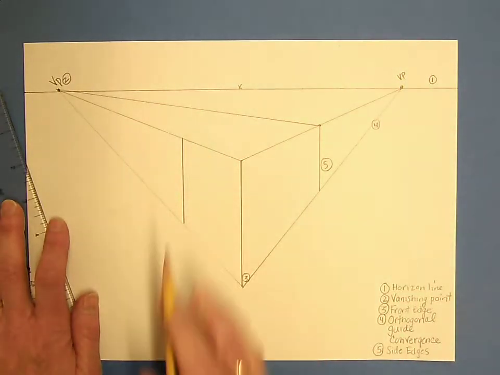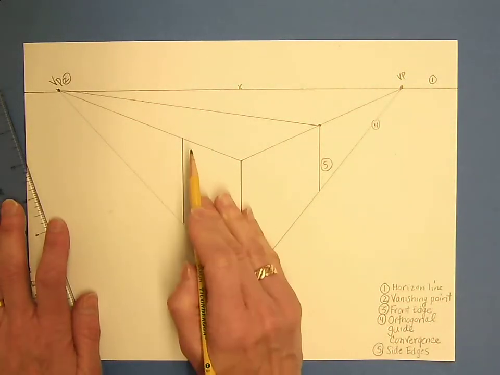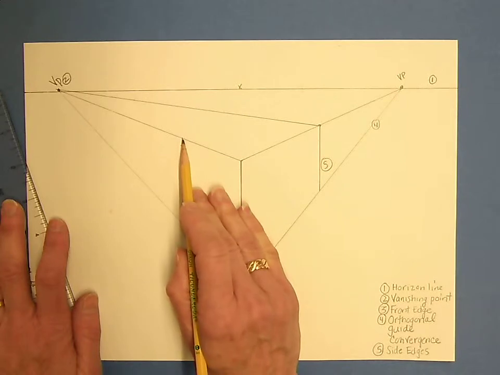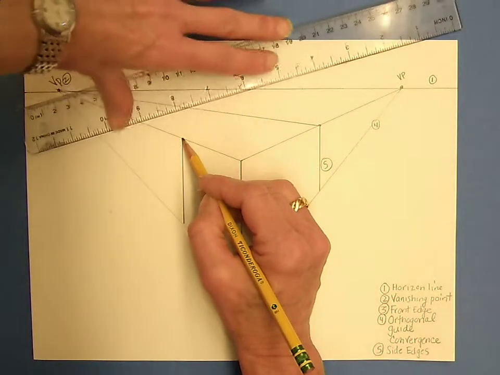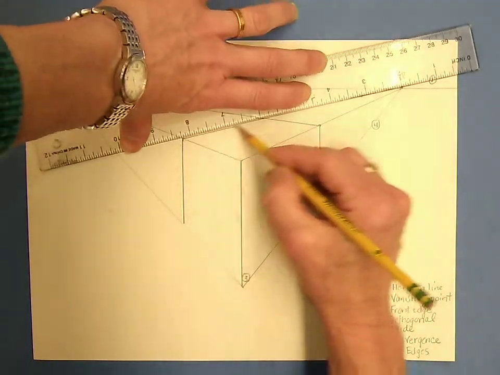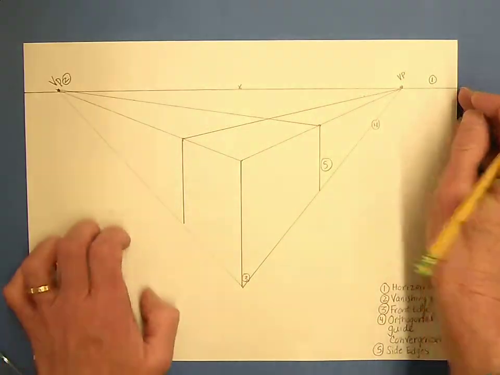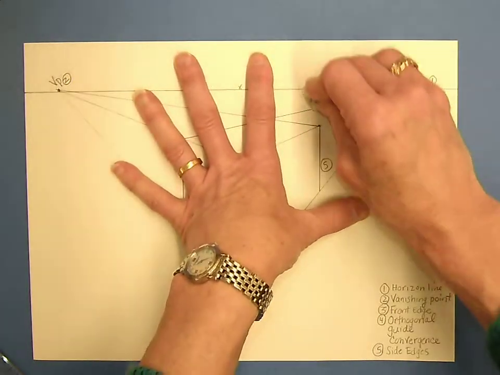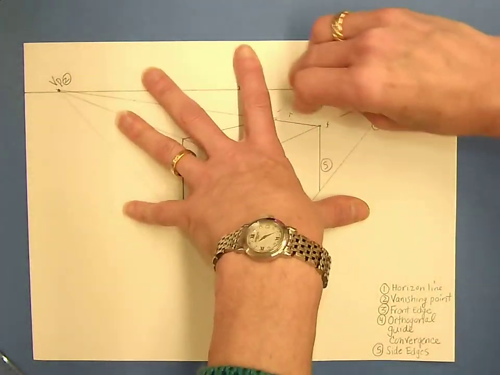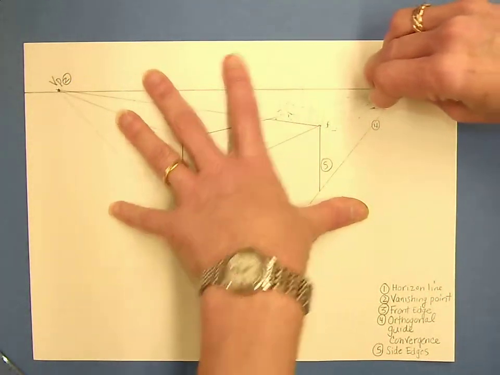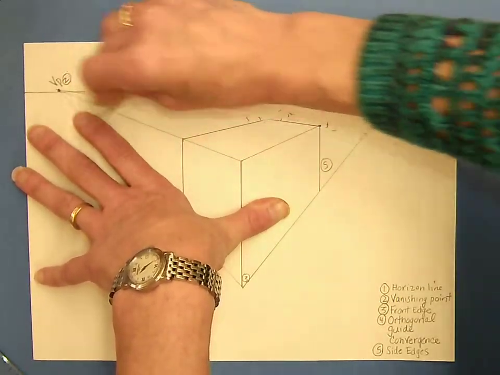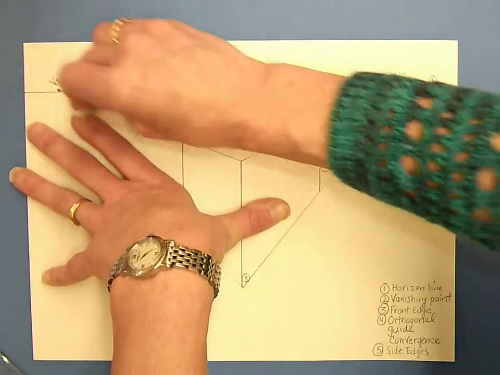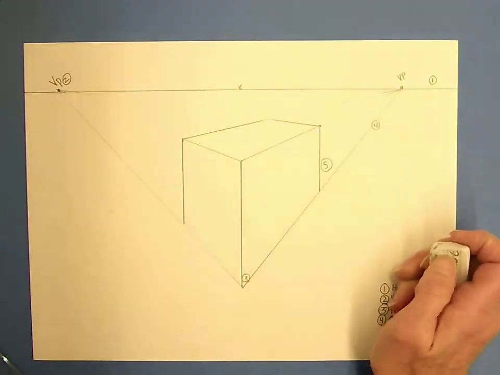Same thing with the left side edge. You take the top of that to the right or opposite vanishing point using orthogonals. Once you do that, you can see, once you erase the top two orthogonals, that you now have what looks like a building. And that is the first step to creating a building in two-point perspective.